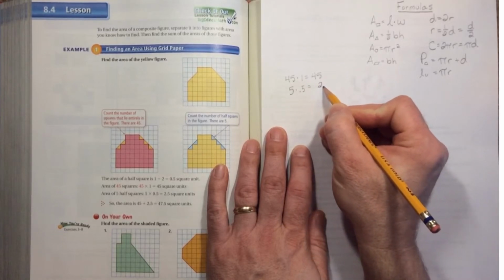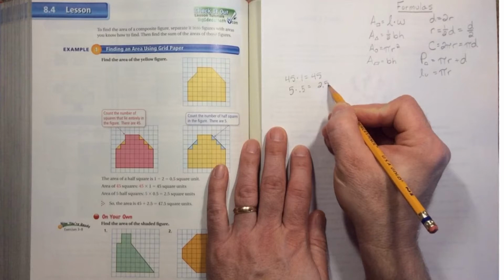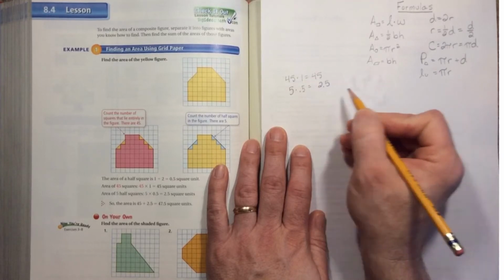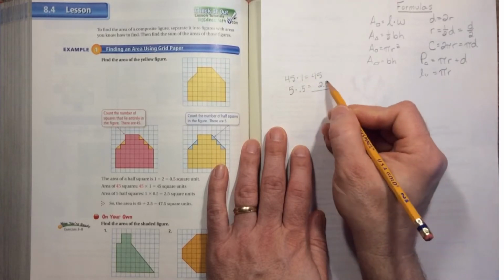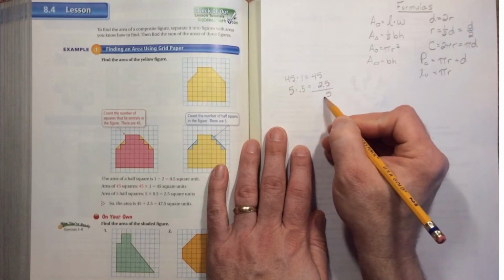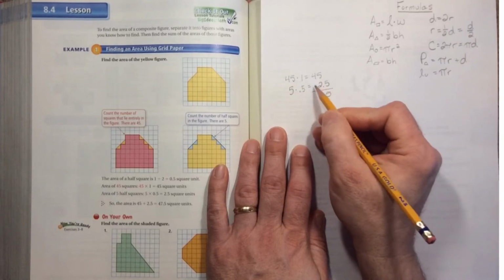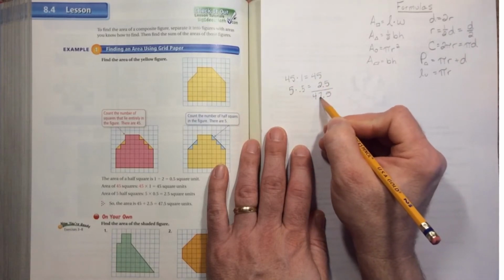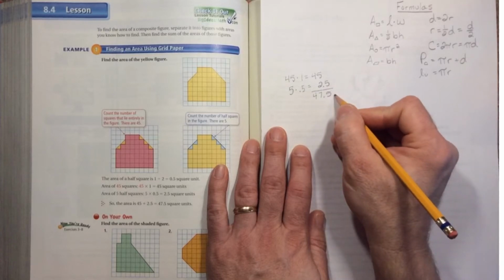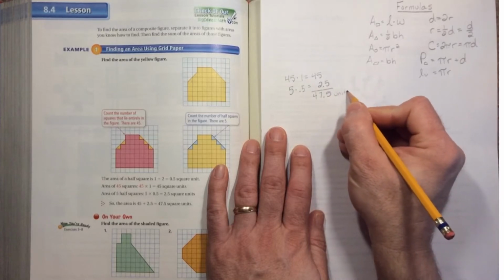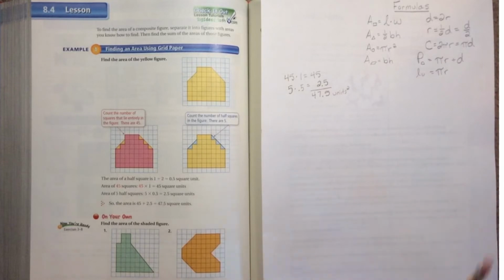I'm putting it over to the side here because we do have to line up our decimals. Remember, there's a decimal straight up in here. And when we add, we've got 5, drop the decimal, 7, 4. 47.5, and we call it square units. Or you can put units squared.